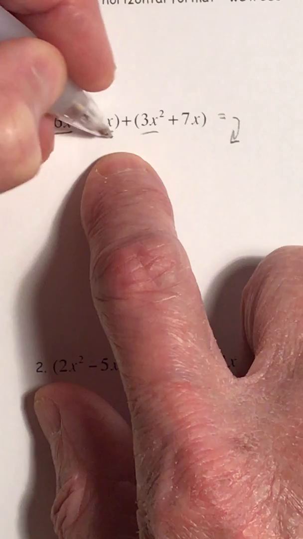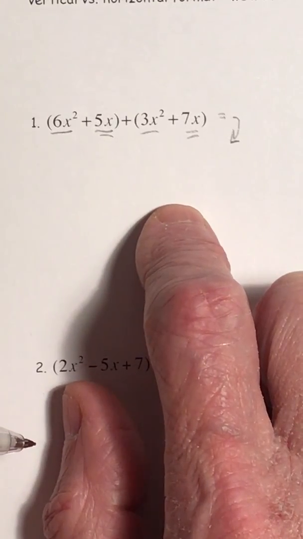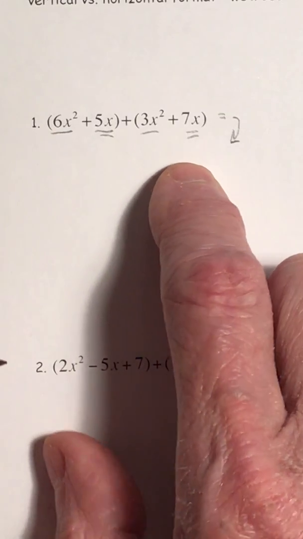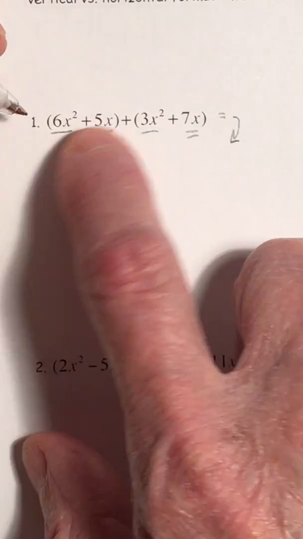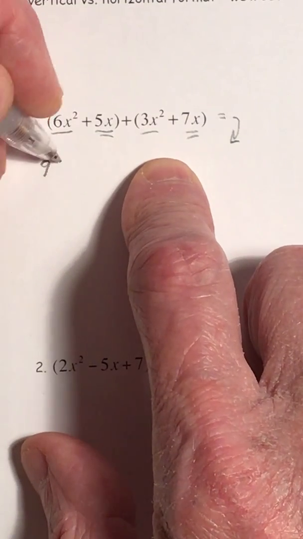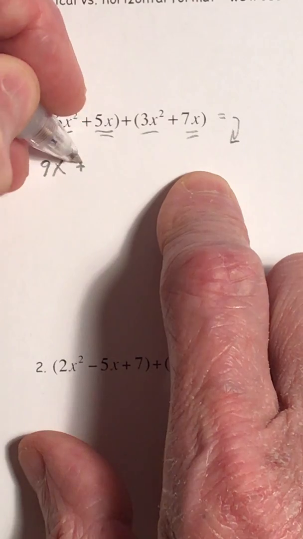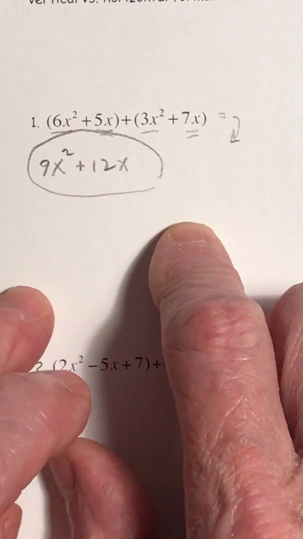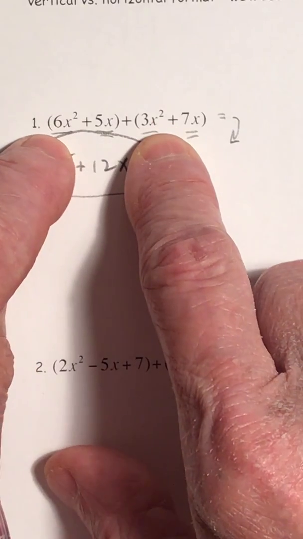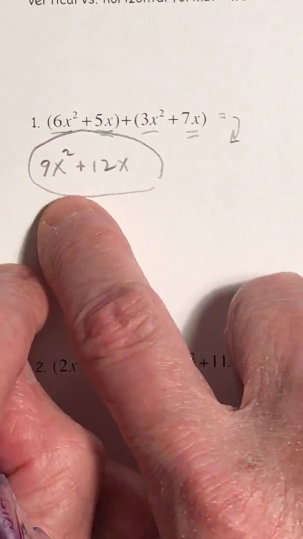And I can add the x's to each other. So this is just my little bookkeeping device. I do this aligning and double underlining to separate, to organize. So 6 of those plus 3 of those, 9x squared, and then 5 and 7, 12x. That's the answer.